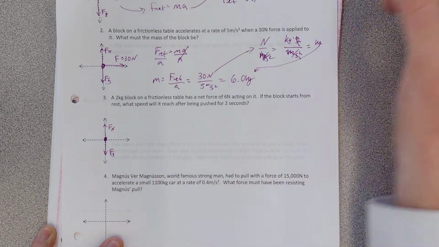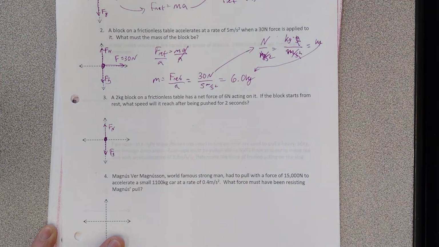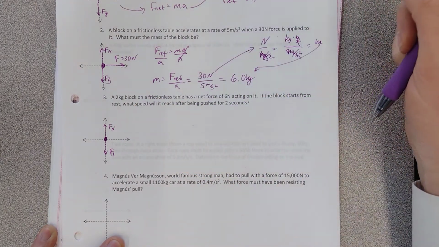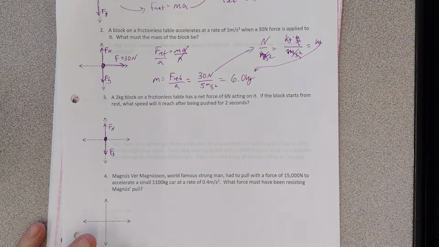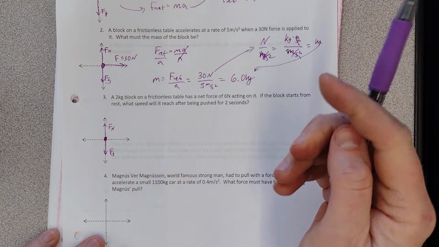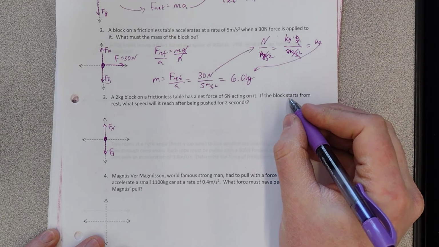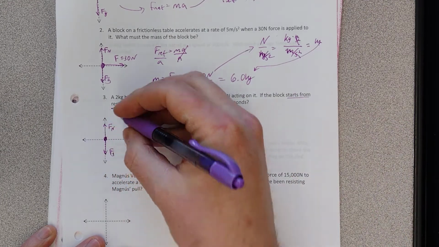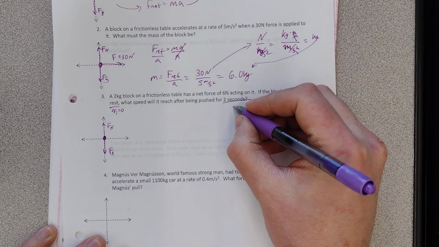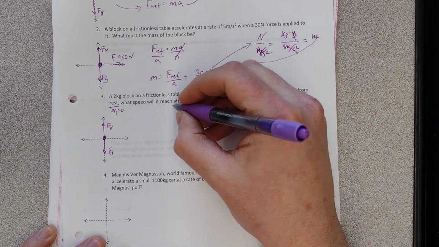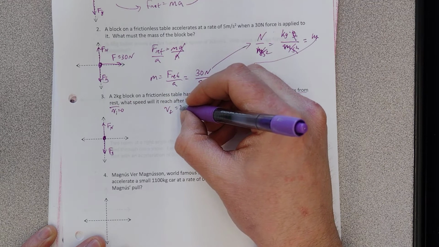Most of the time we don't need to use the y direction here. We just need to worry about the x direction typically, or the direction it's accelerating in. The block starts from rest. All right, starts from rest. That means the initial is 0. All right, that's the time. We're looking for V final.